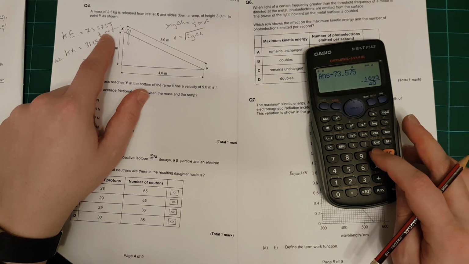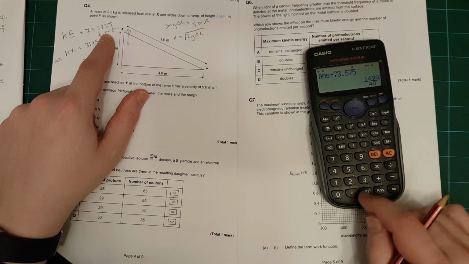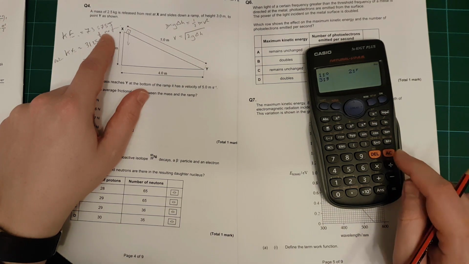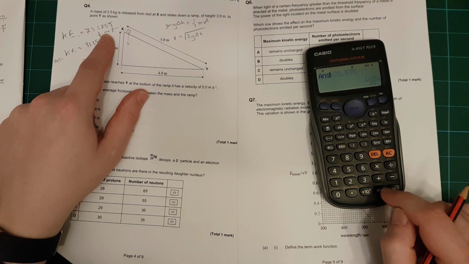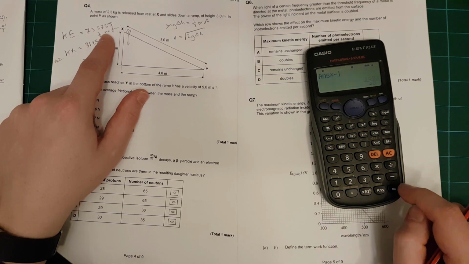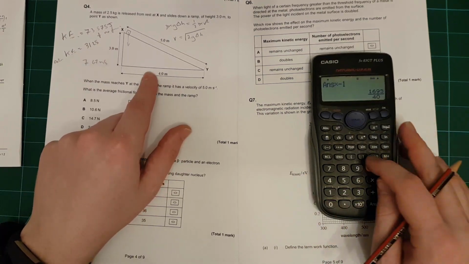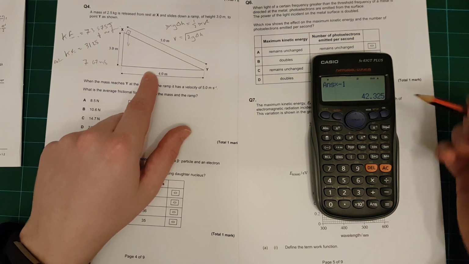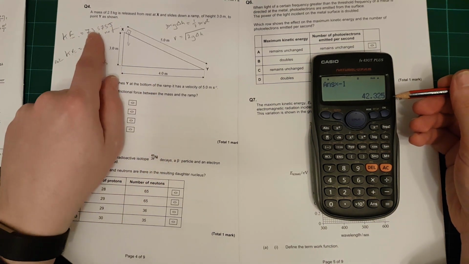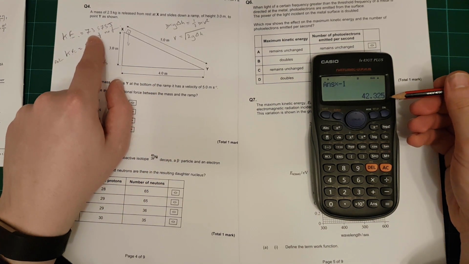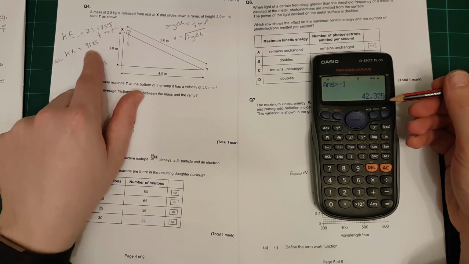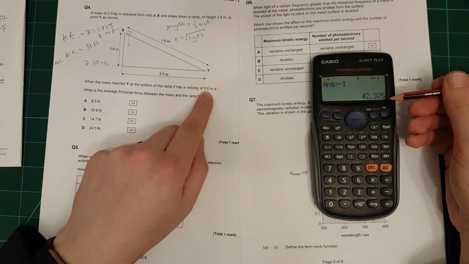Let's make it positive. So that is the amount of energy that we've lost, the difference between the kinetic energy it would have had if there was no friction and the kinetic energy that it actually does have.